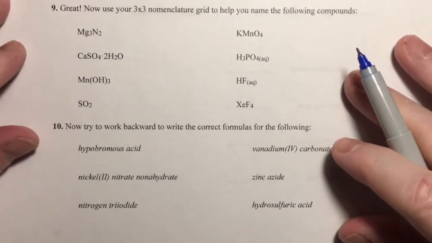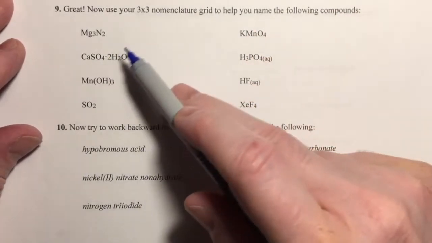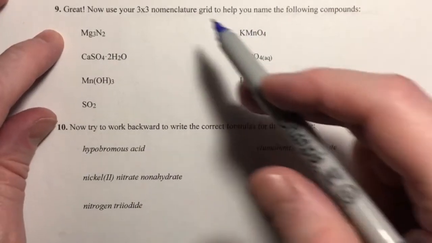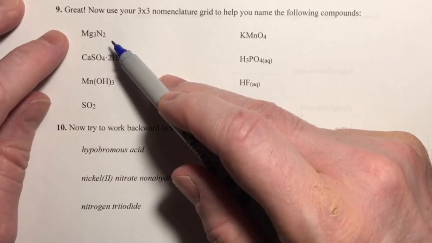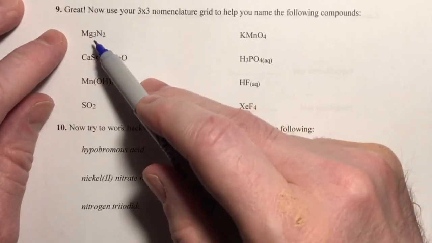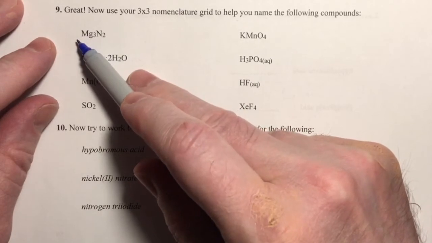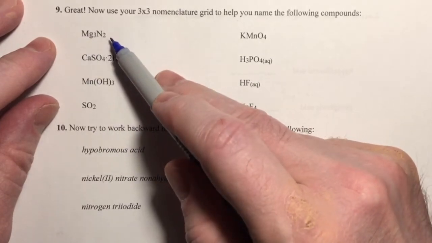All right, coming back to these practice problems, I'm going to run through them fairly quickly using our rules and what we know about nomenclature. A, is this an acid? No, there's no hydrogen in the first position. It's not aqueous.